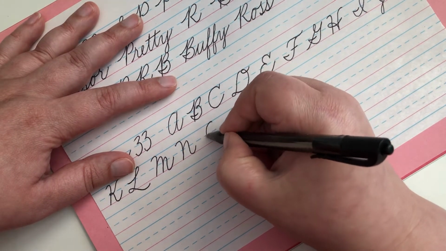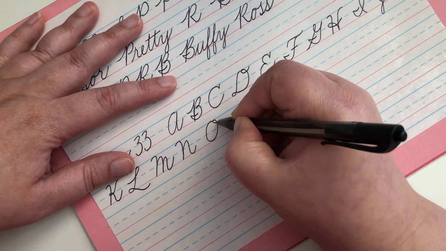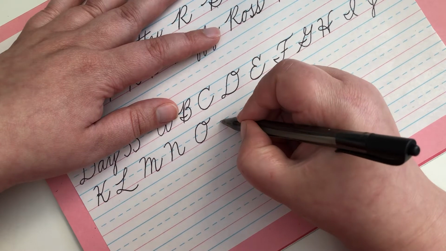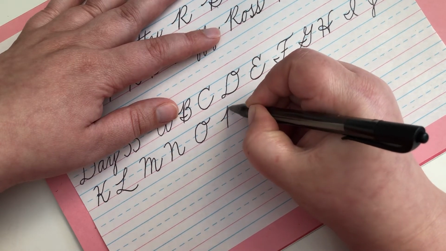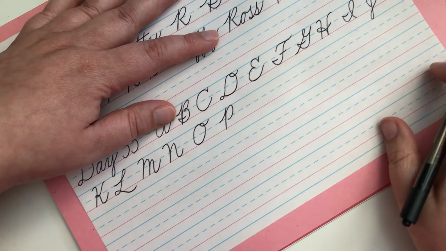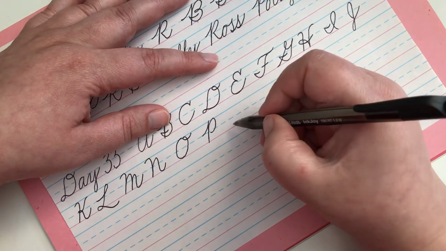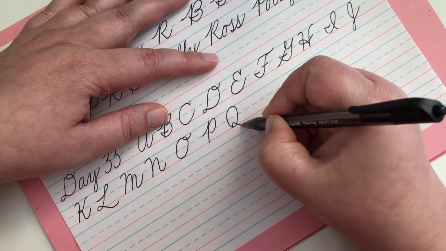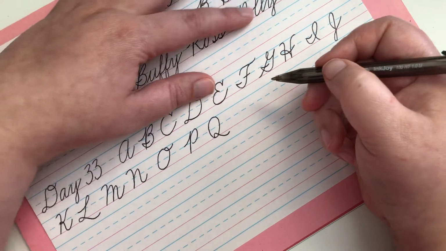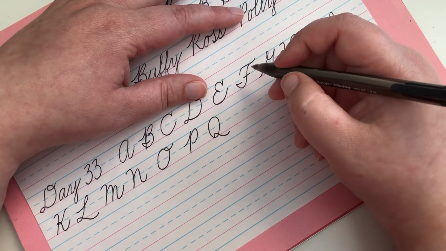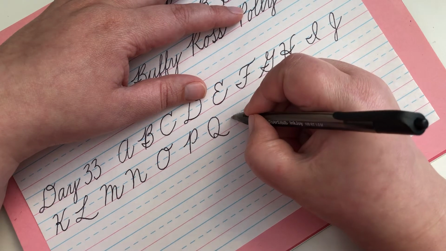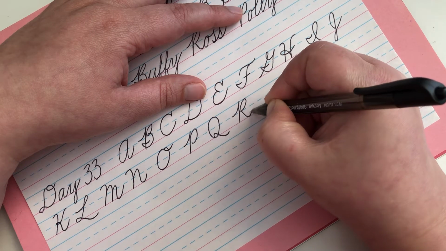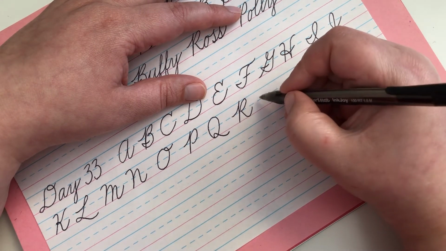O, start at the top and loop like we did on the D. P, start in the middle, undercurve, slant, retrace. Q, start at the bottom. That just feels so funny to me. R, start in the middle. S.